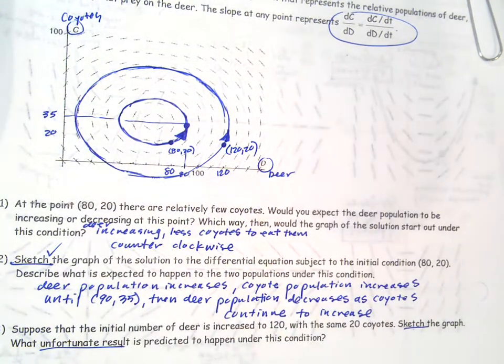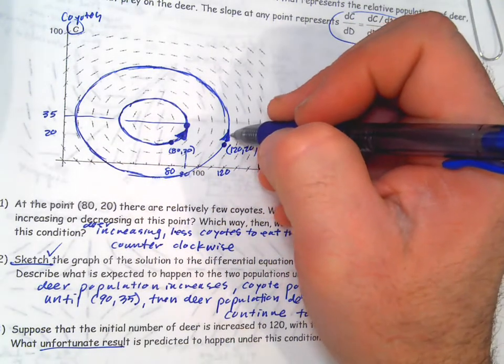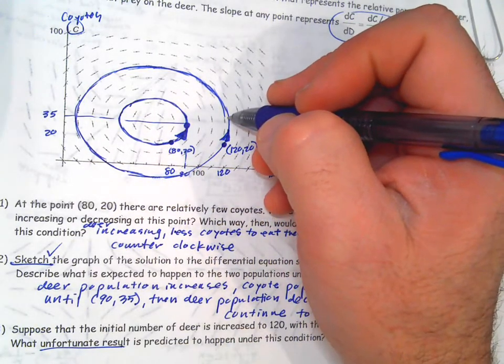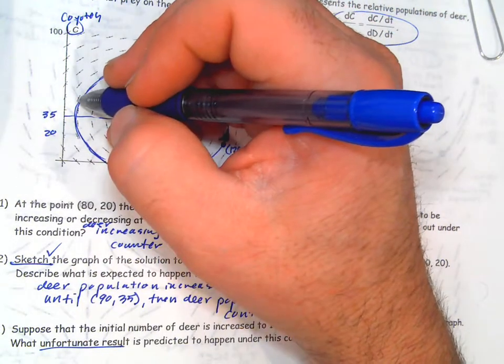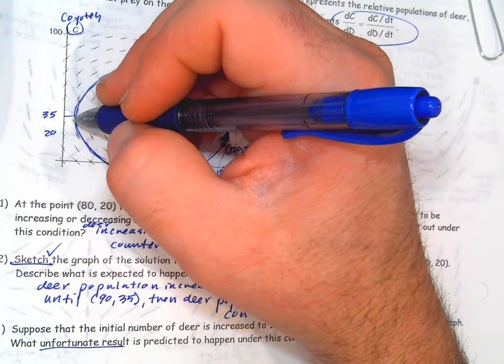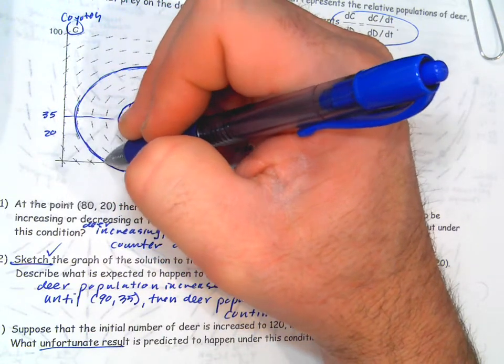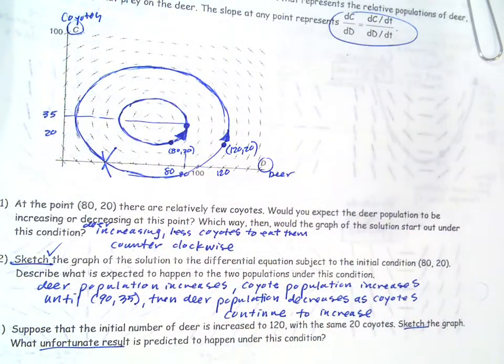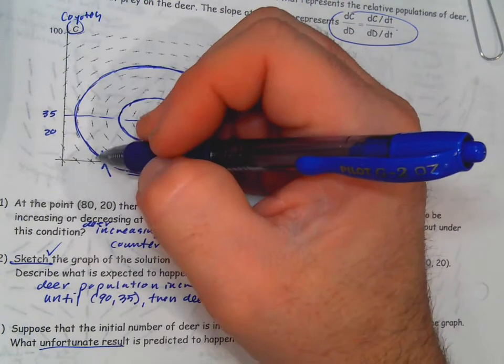Okay. So what's the unfortunate thing? Well, we're going along, deer increasing, coyotes increasing, deer decreasing, coyotes decreasing, deer decreasing, coyotes start to increase, but deer are still just decreasing until there are no more deer. Or until there are no more coyotes.